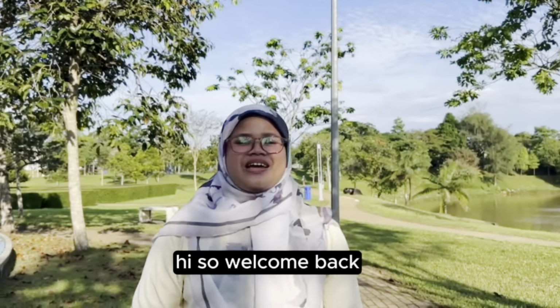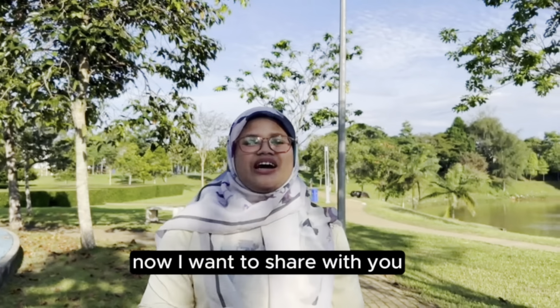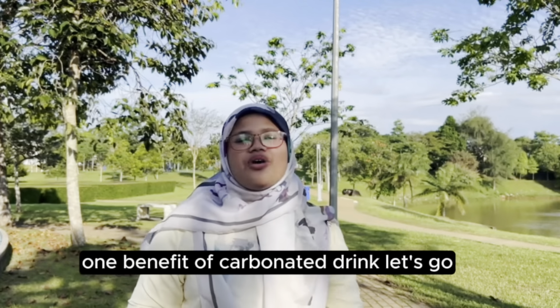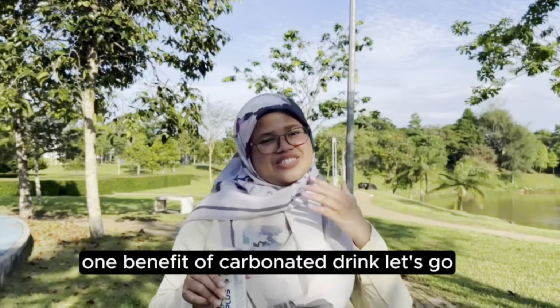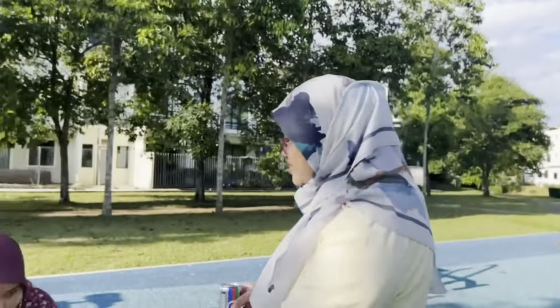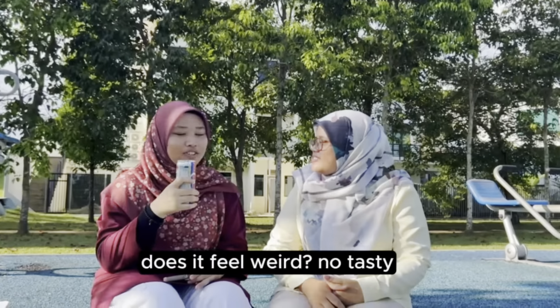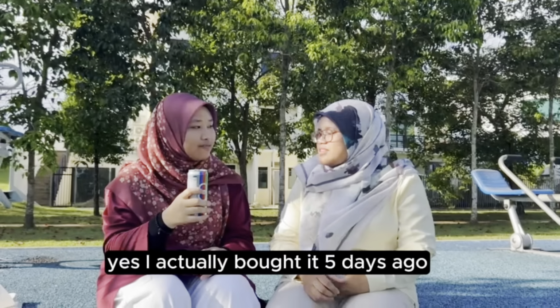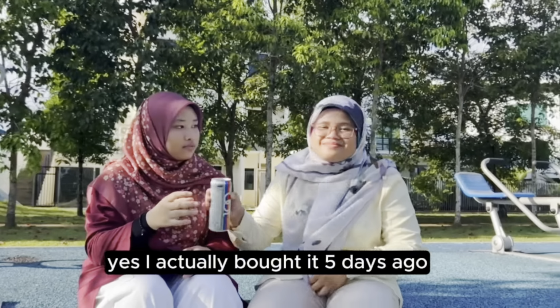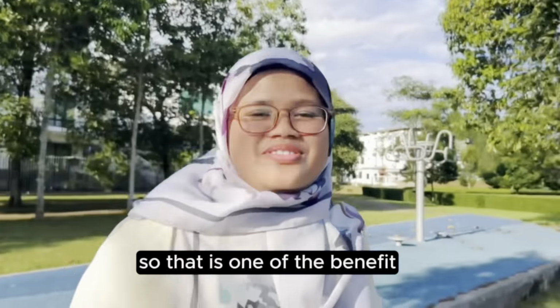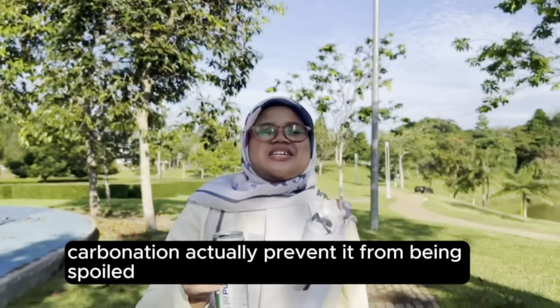Hi, welcome back. We have proven the theory. Now, I want to share with you one benefit of carbonated drinks. Let's go. My love, do you want some? Does it feel weird? No? Tasty. Yes? I actually bought it 5 days ago. So, that is one of the benefits. Carbonation actually prevents it from being spoiled.